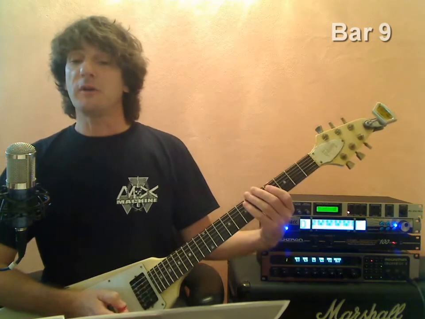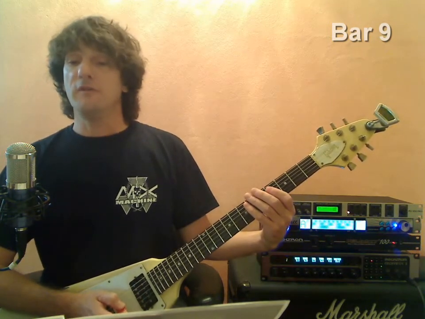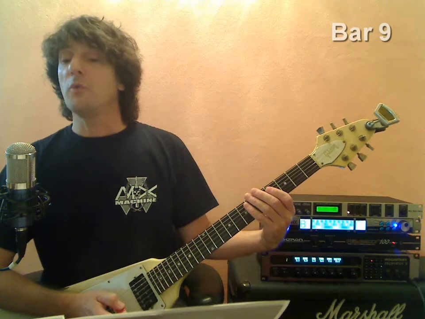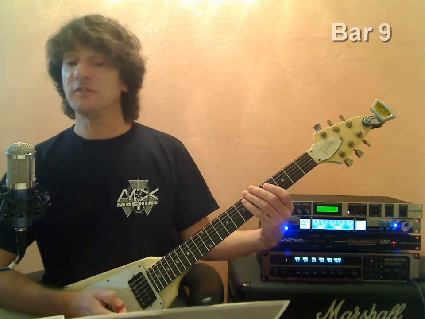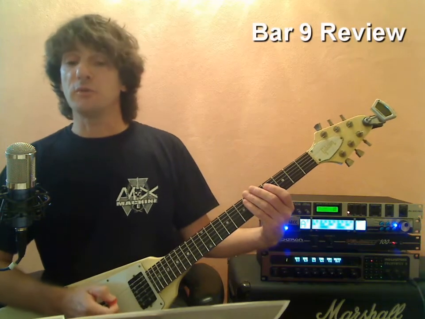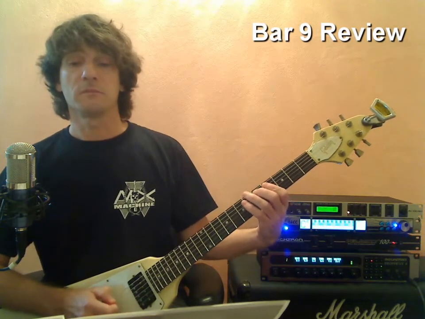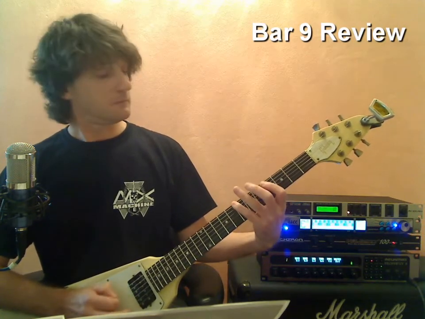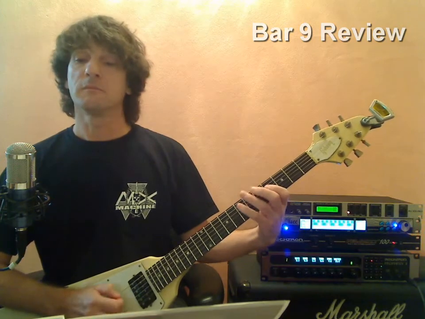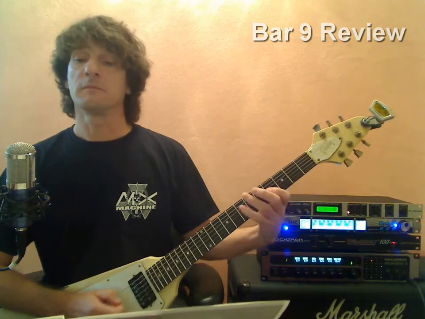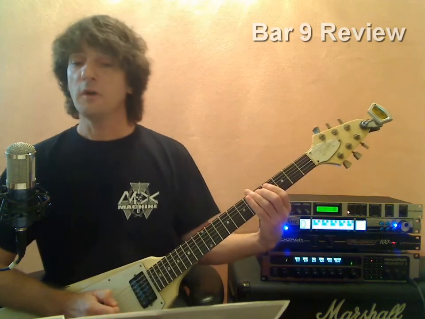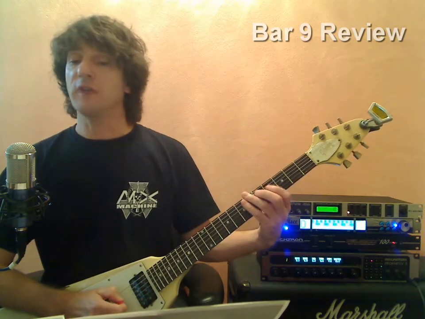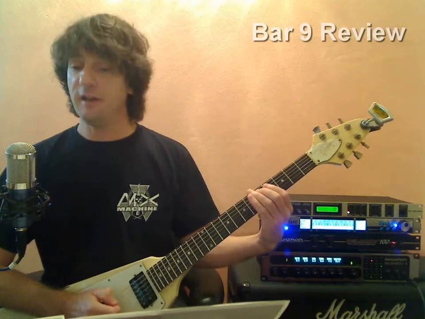So I'm going to play bar 9, and then as a review, go all the way to the very first 3 notes of bar 10. So this is how the actual measure will sound. Once again, those last 3 notes, F sharp, E, D, end the riff.